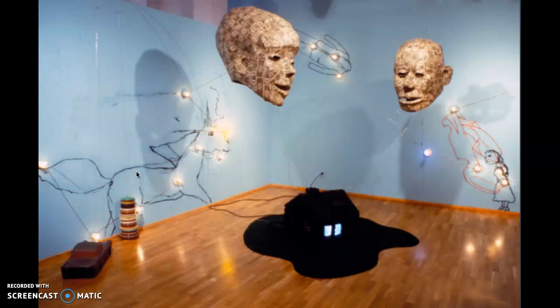Installation artwork requires that an artist think about not just form, content, and technique, but also the space that it's interacting with. What is your reaction to this work? Think about it and answer on the next slide.